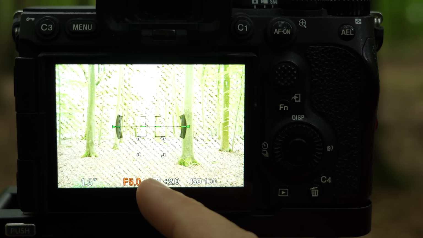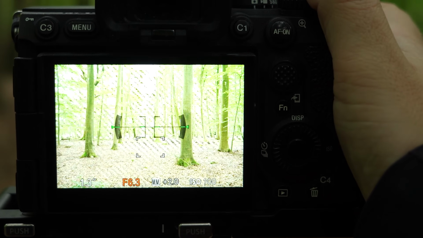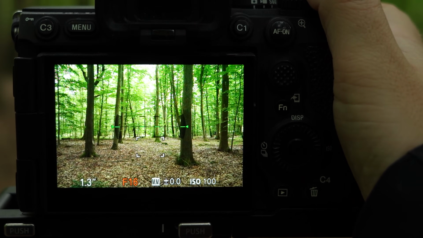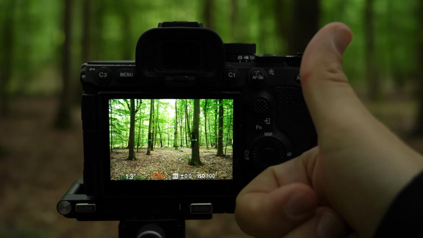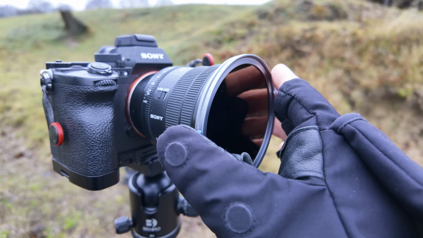You can compensate for the amount of brightness that a given shutter speed gives by changing either the aperture or the ISO, or by using different neutral density filters. I will not cover more about aperture and ISO in this video, but I do have videos available for that on my channel.